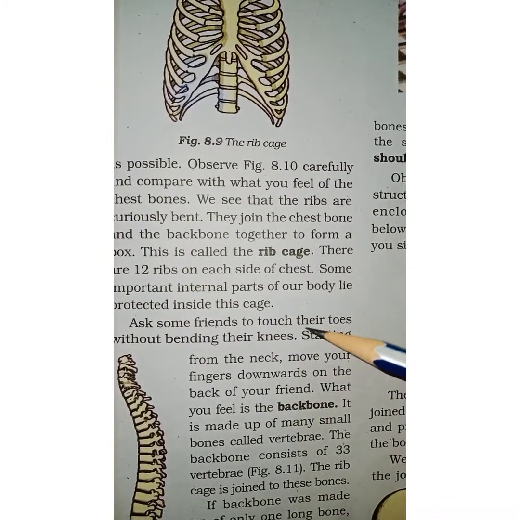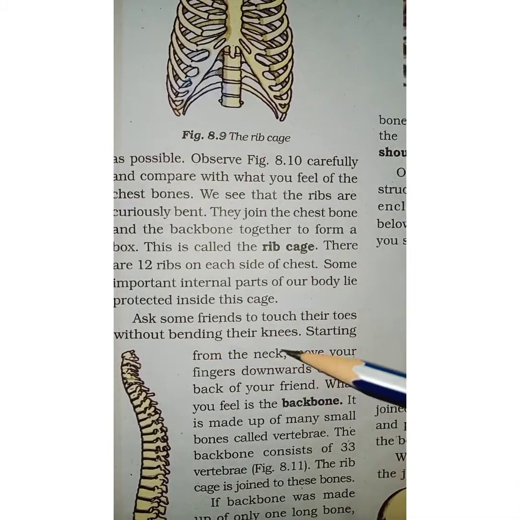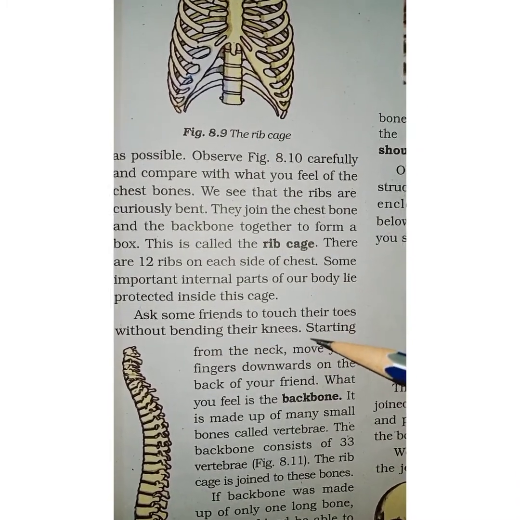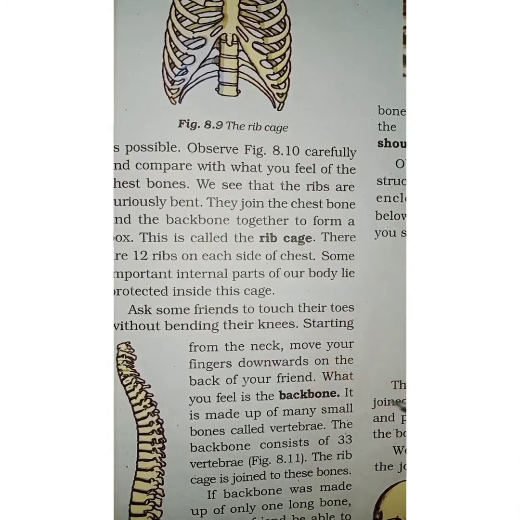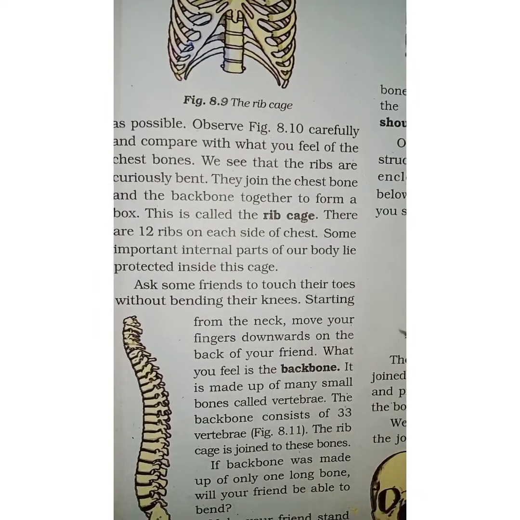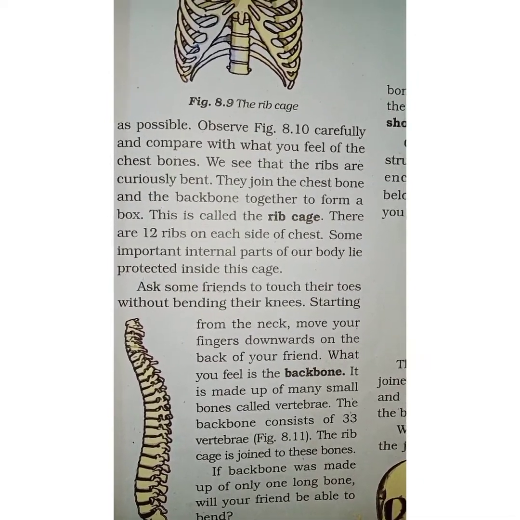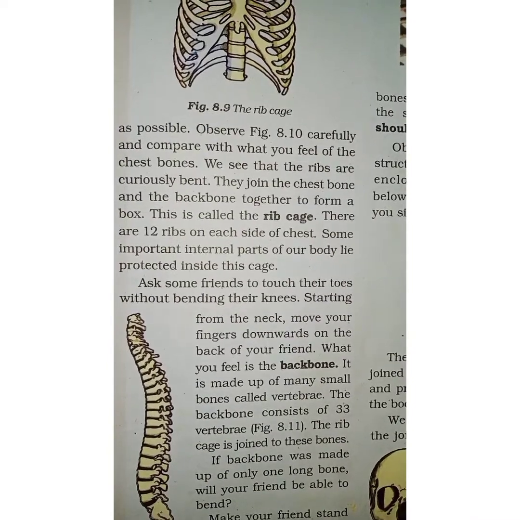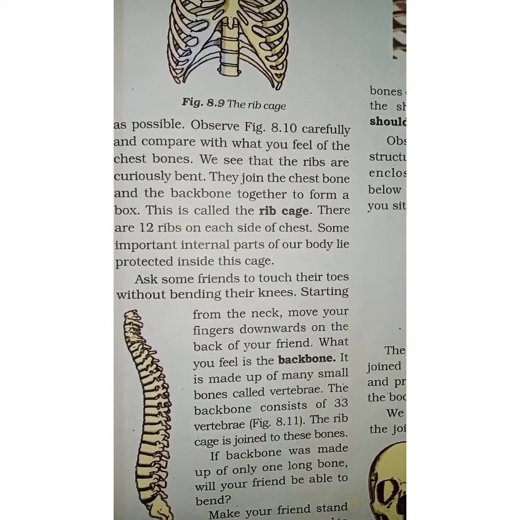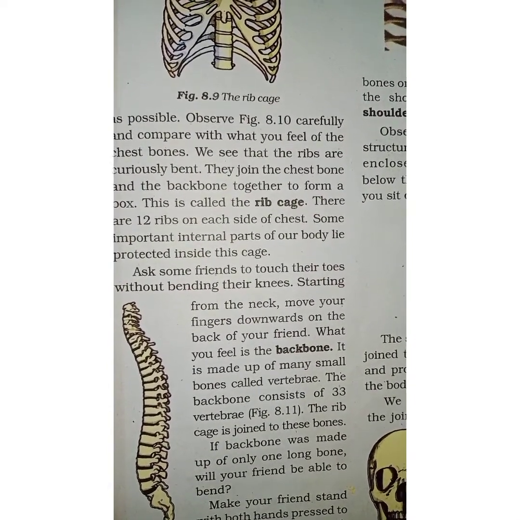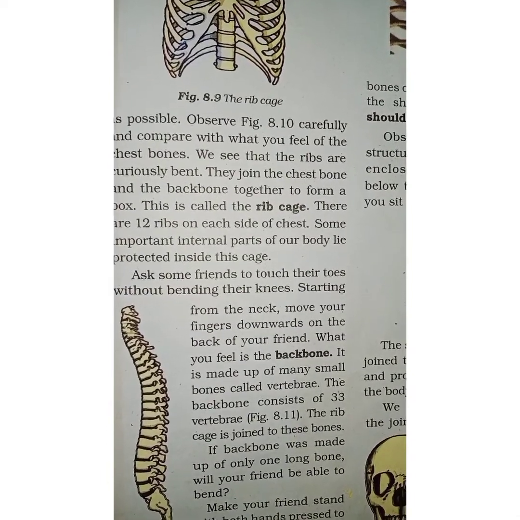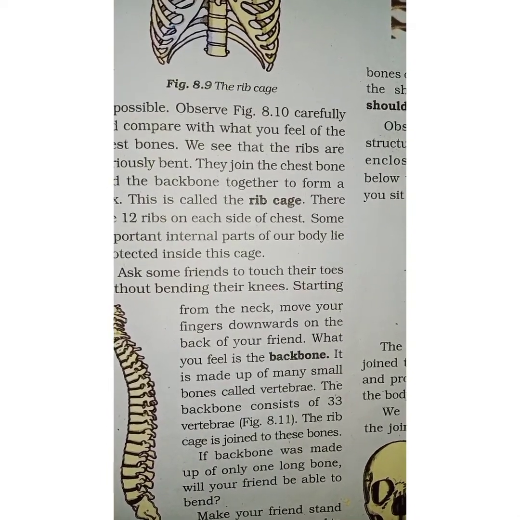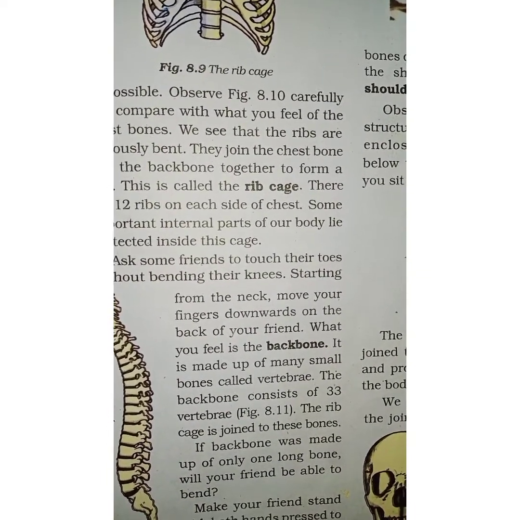Ask some friends to touch their toes without bending their knees. Many of you, I think not all of us, but most of us can bend and touch the toes without bending the knees, but mostly most of us cannot do it. If we try to bend, for sure at some point our knees will bend.